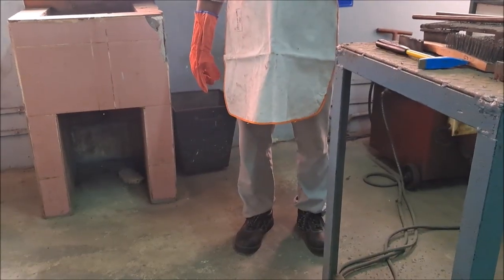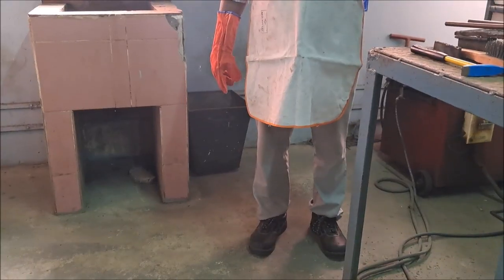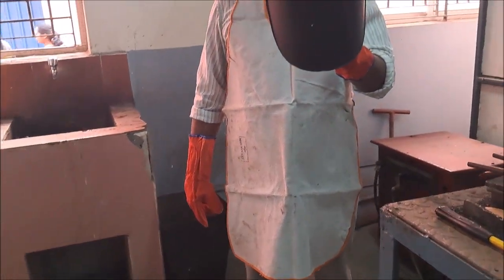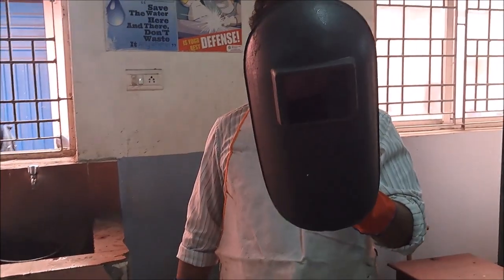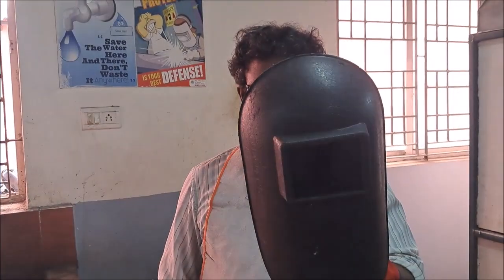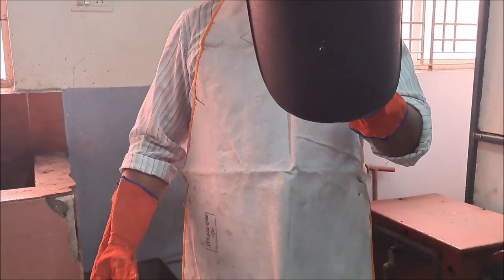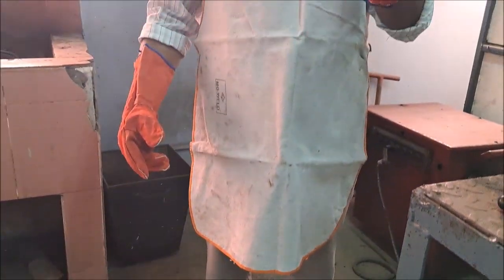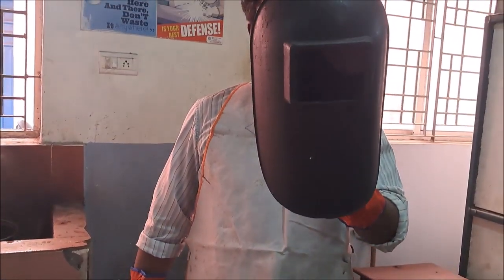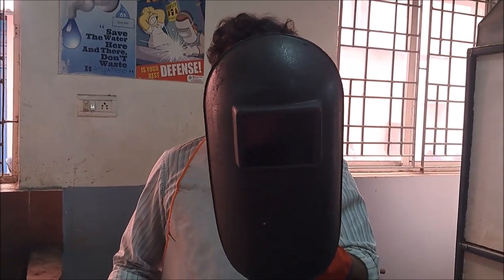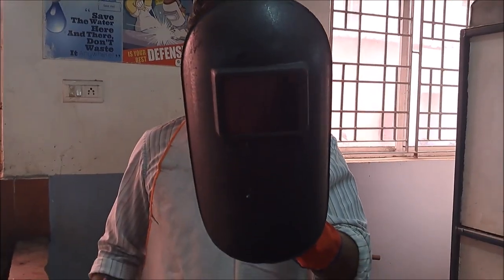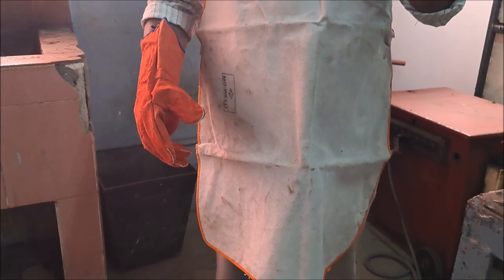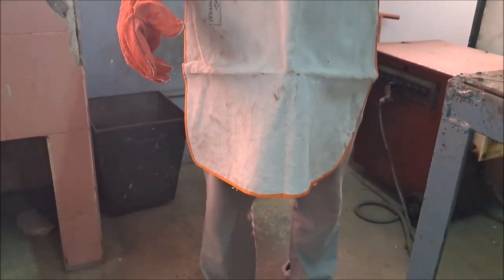So you know about the machine. When you enter the welding process, you must wear the safety things: shield, apron, hand gloves, leather shoes. You must wear all of these when you enter the welding area. Otherwise, don't enter the welding area. This is the main thing in your welding process. The safety precaution is very important.